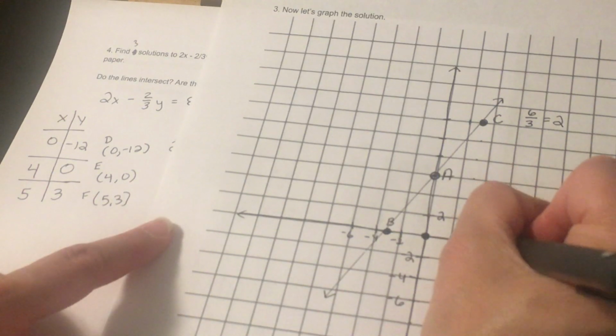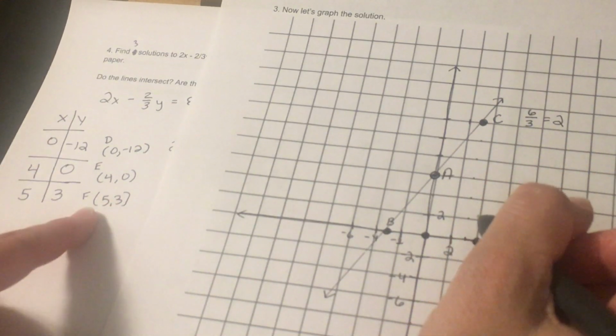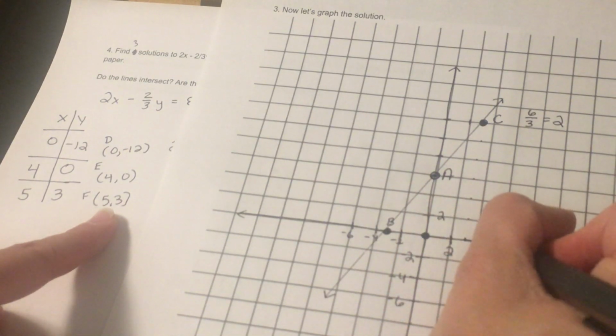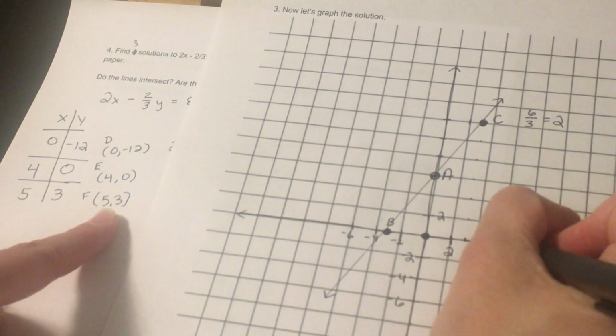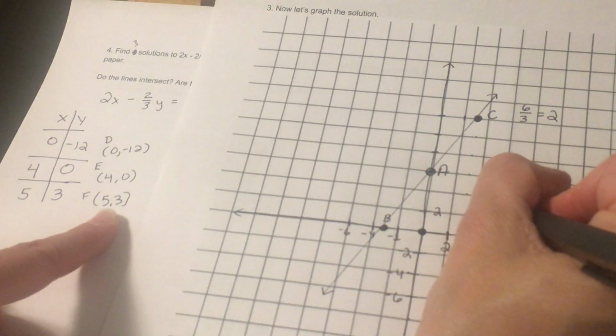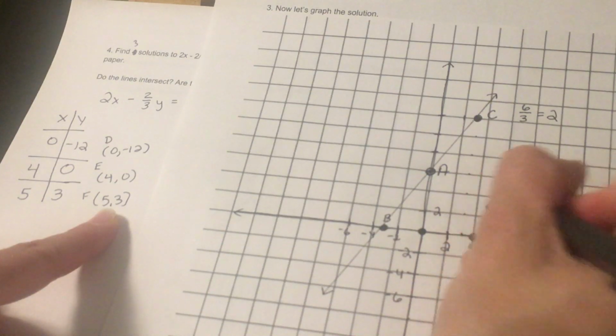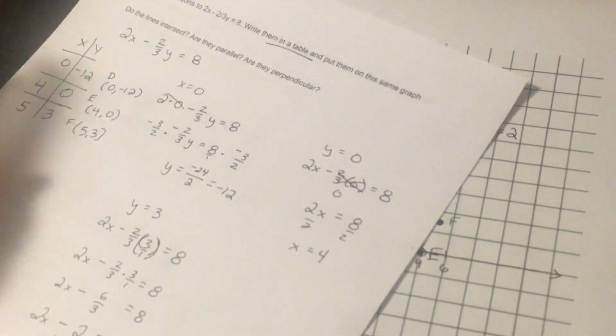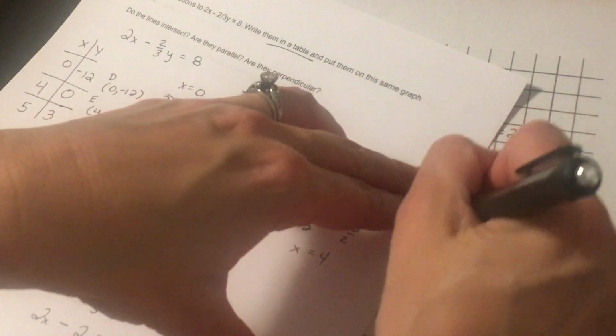So we're going to call that point E. And F is 5 side to side, 2, 4, right here, and 3 up and down, which is right in the middle here. F. Now those 3 fall on one line. Oh, they do. Good. That means that I'm probably right.